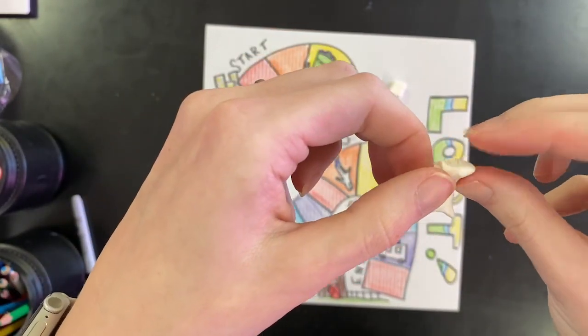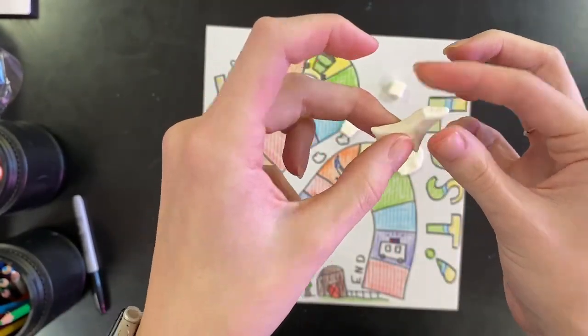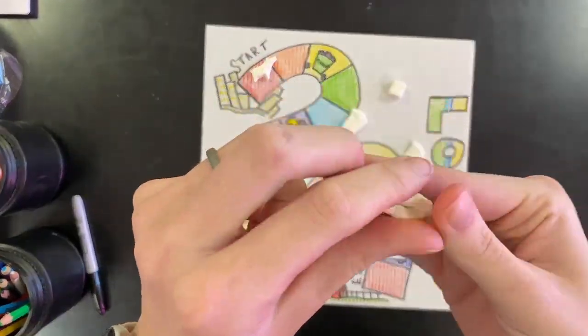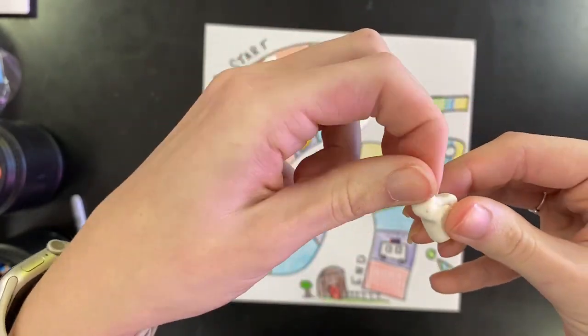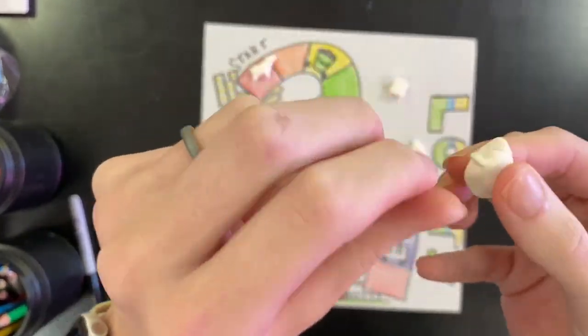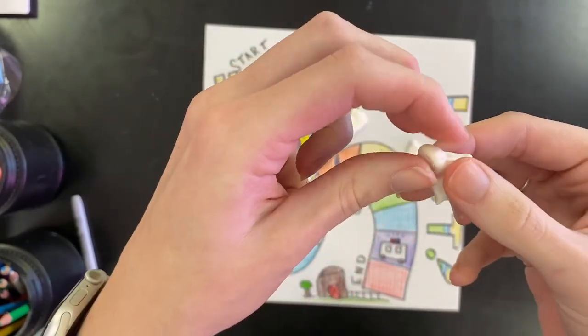I think this one is a cow, and I'm just going to continue to pinch and squeeze until it looks how I want it to look. Now you could go with simple shapes or those simple playing pieces that you see in a lot of board games. But since mine is about farm animals, I felt like I needed to make some real farm animals.